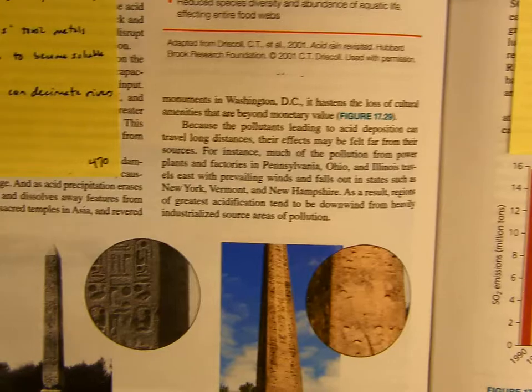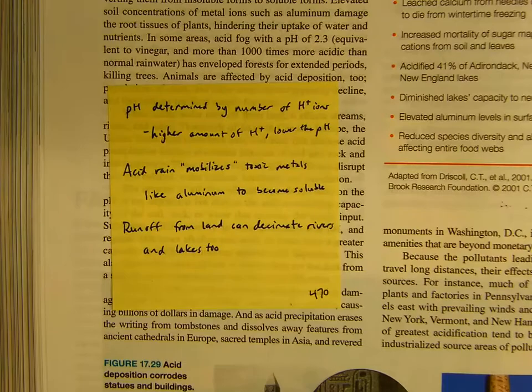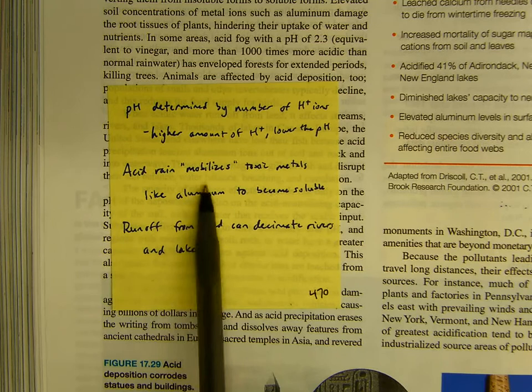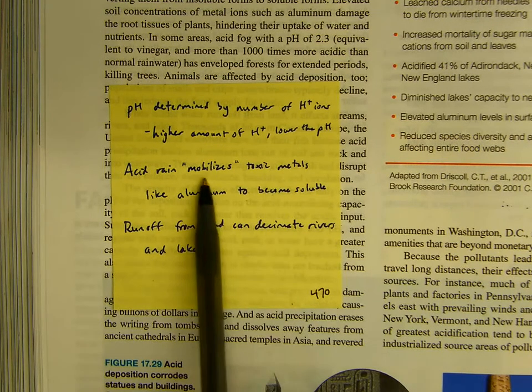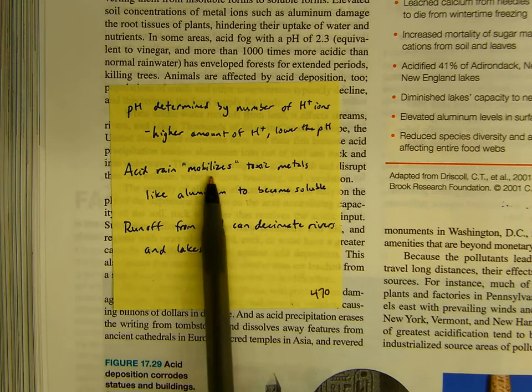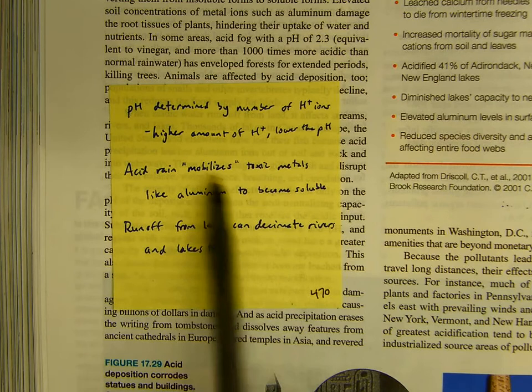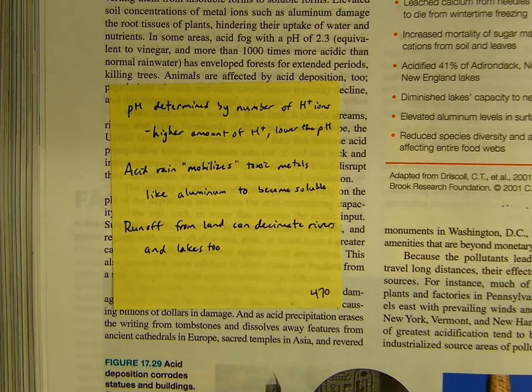All right, so now 470. So the pH is determined by the number of H plus ions. And I'm hoping that you learned that in biology or in chemistry as well. So the higher amounts of those H plus ions, the lower the pH, or the more acidic the solution is. Now acid rain mobilizes, or basically makes it so these toxic metals can start to move around, or basically become soluble or change form into something else.